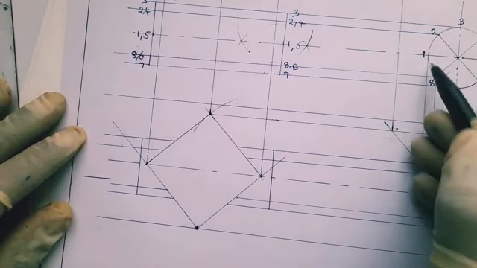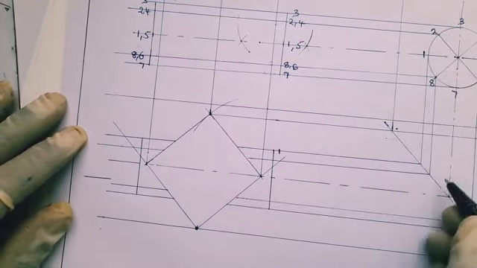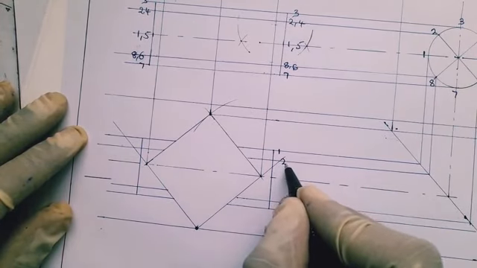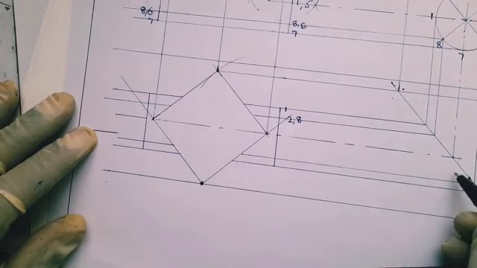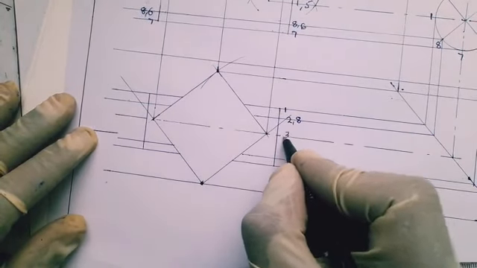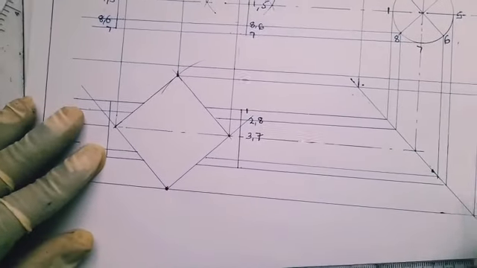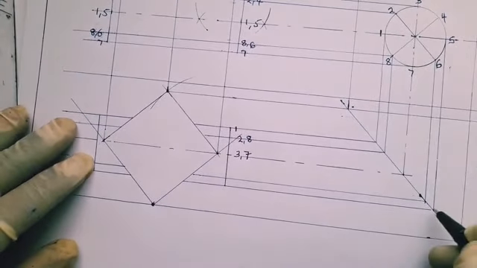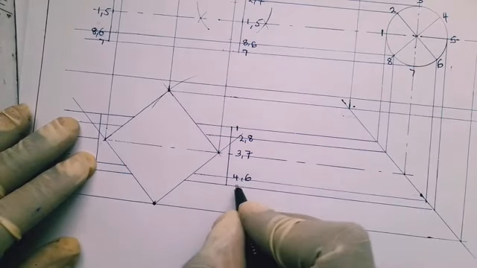So now this one is 1, we bring 1, and this is 2 and 8, and this is 3 and 7, and this is 4 and 6. Just bring 4 and 6, and lastly this is 5.